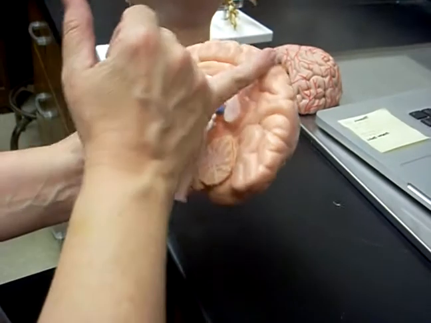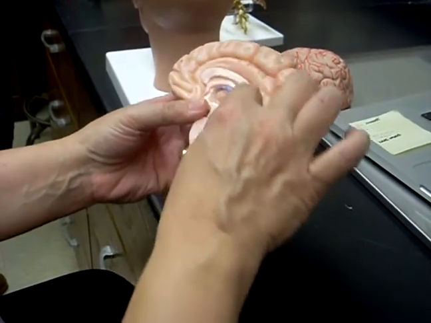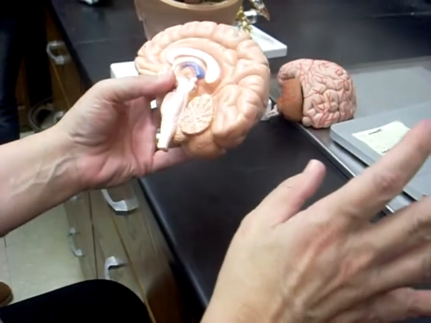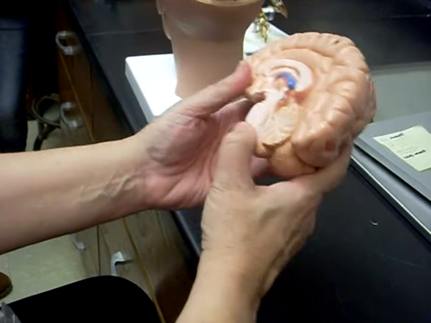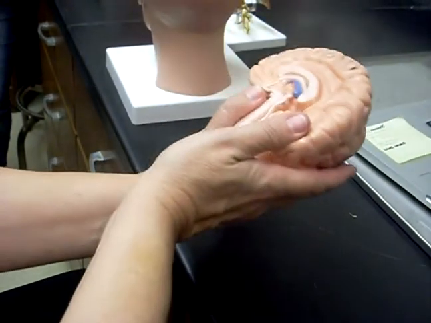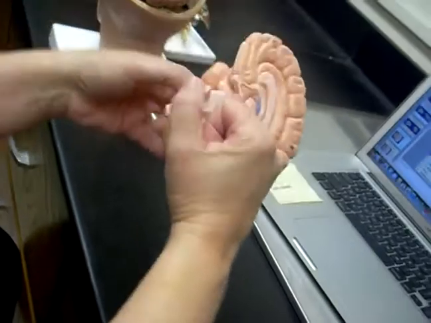This is the central sulcus on the inside. This is the corpus callosum, and it has different areas, but you don't have to know the different areas. Just know it as the corpus callosum. You have to know the medulla. That's what my thumb is over. The pons. My thumb is over it. Midbrain, or mesencephalon. My entire finger is covering it.